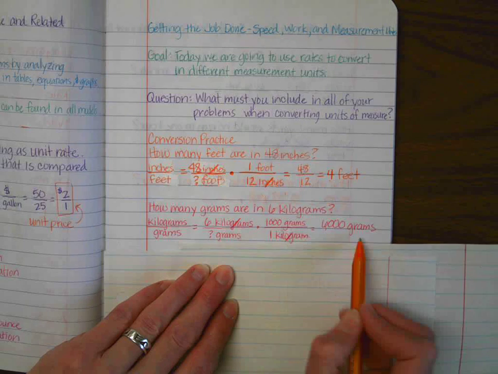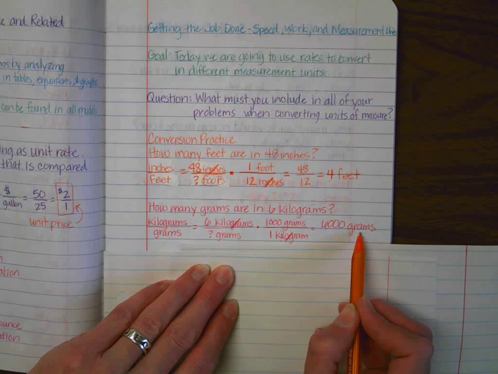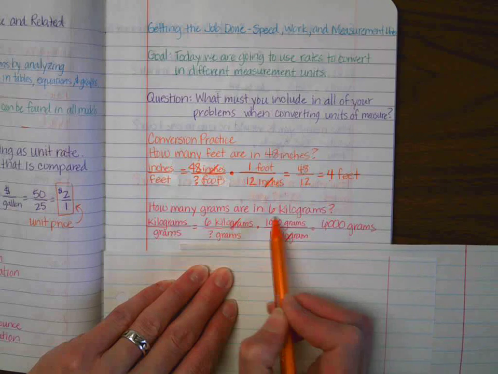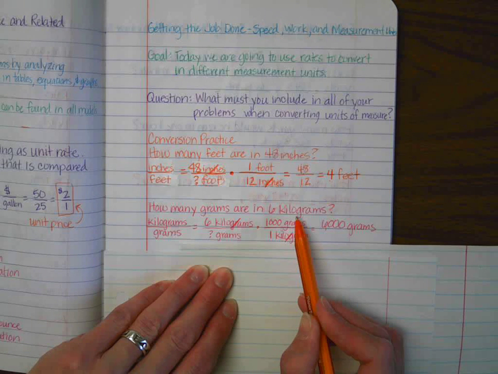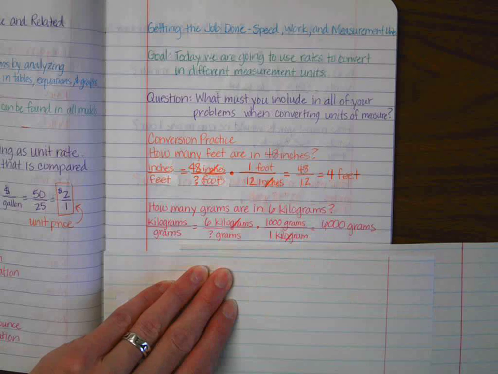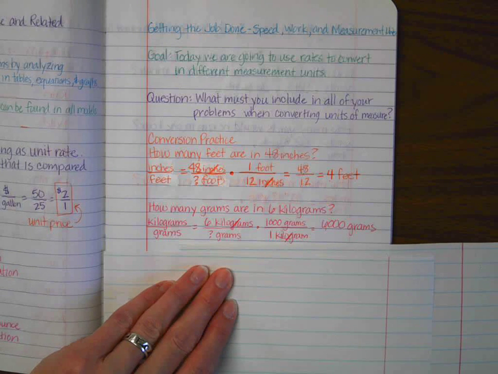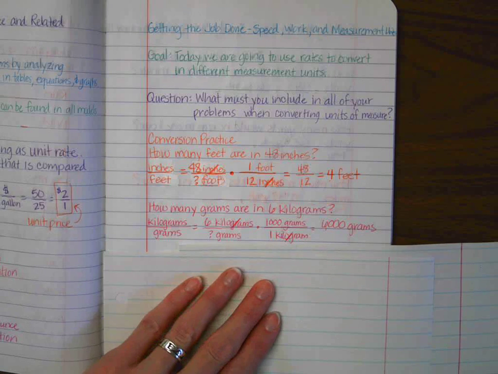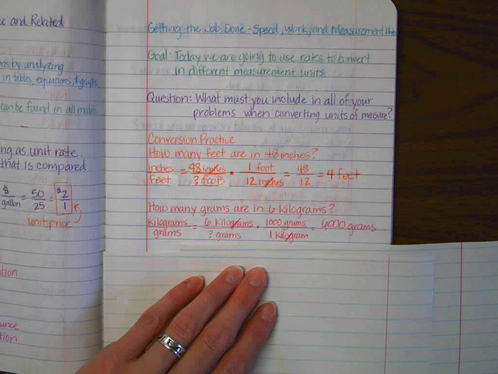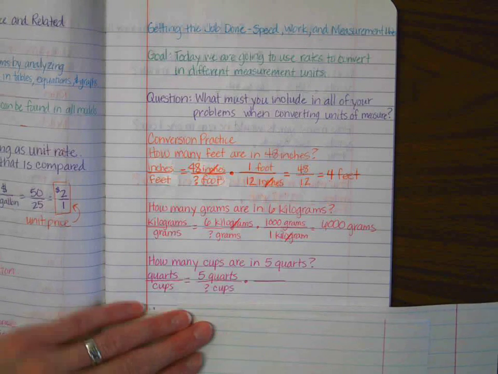Kilograms is gone, so what is the unit of measure? The unit of measure is grams. So how many grams are in 6 kilograms? 6,000 grams are in 6 kilograms. Okay? Sounding okay? I think that once you practice it and write it out and try it, it will get easier and easier. But it does take time to practice it out so that you can do it.